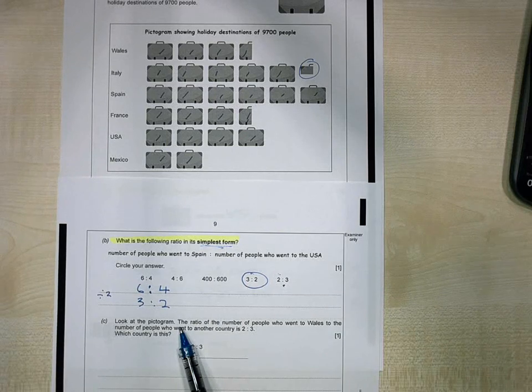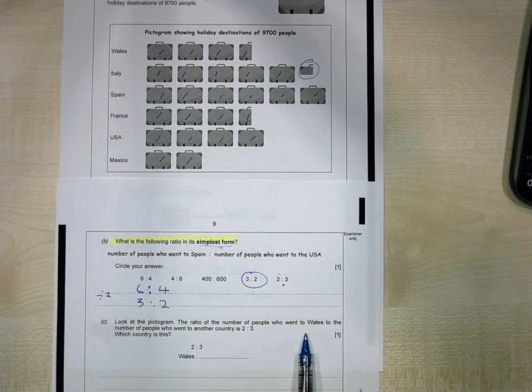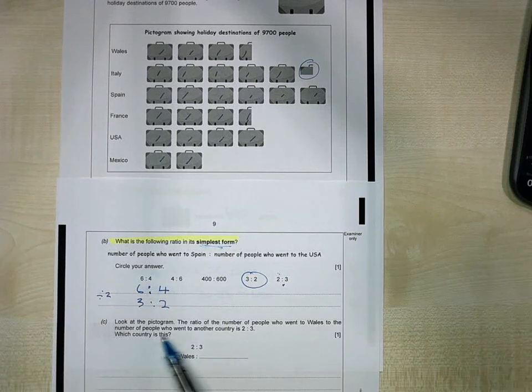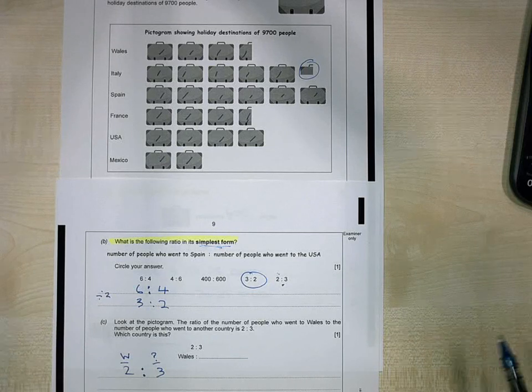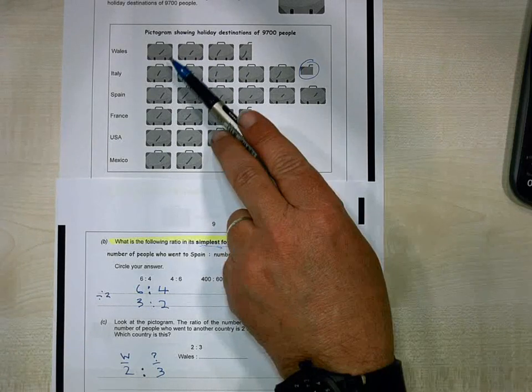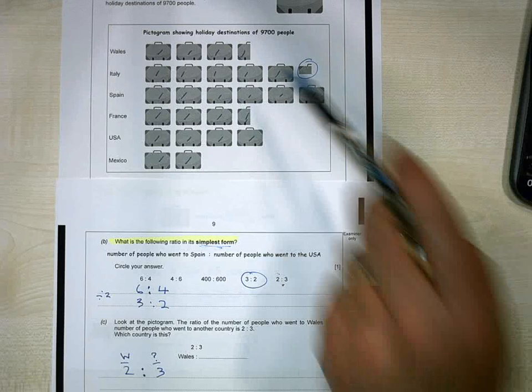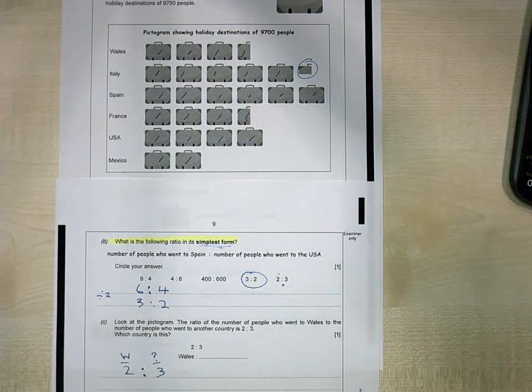Look at the pictogram. The ratio of the number of people who went to Wales to the number of people who went to another country is 2 to 3. Now, if I look at Wales, Wales is actually 1, 2, 3.5 suitcases.